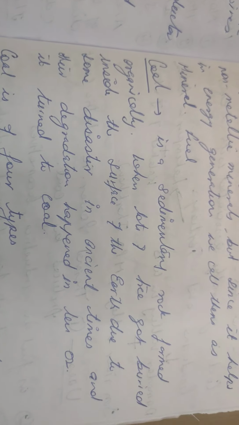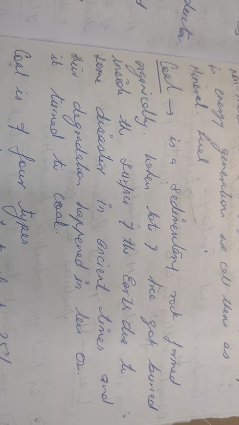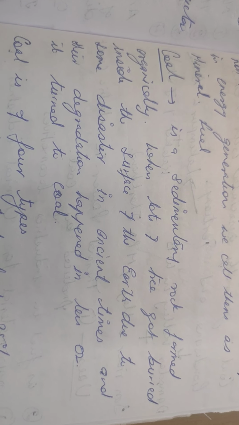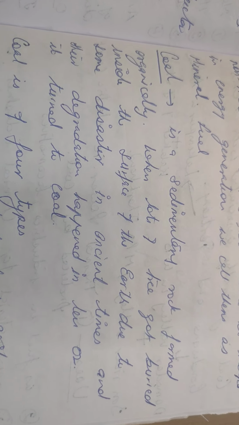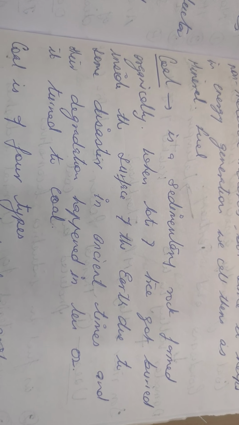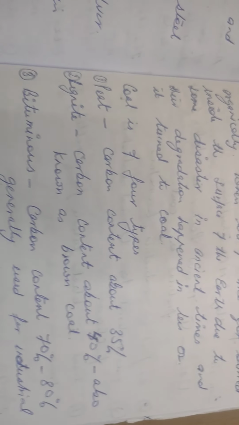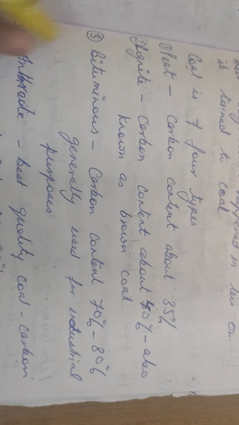Now coal is a sedimentary rock which you studied in class 9 also, and it was formed organically when lots of trees got buried inside the surface of the earth due to some disaster in the ancient times, and their degradation happened in less amount of oxygen and it turned into coal. Now, like iron, we have four types of coal also.